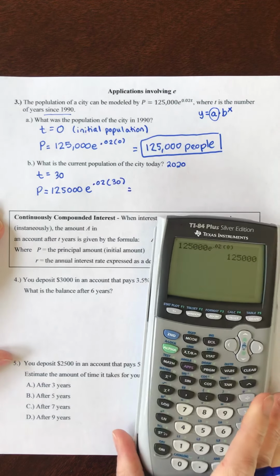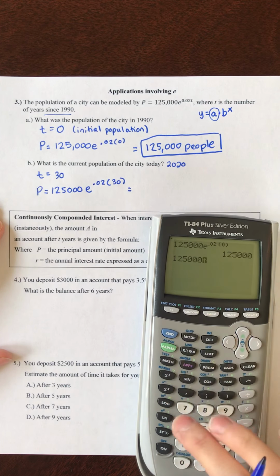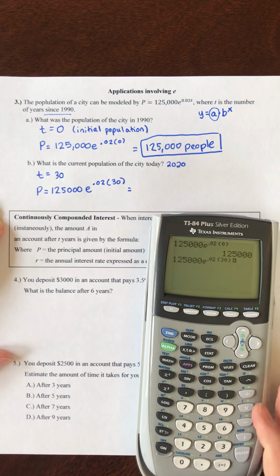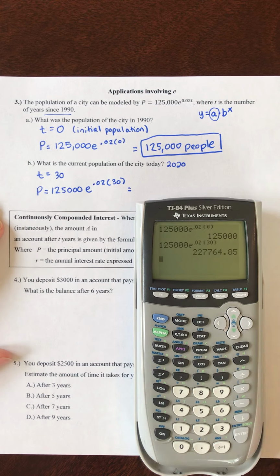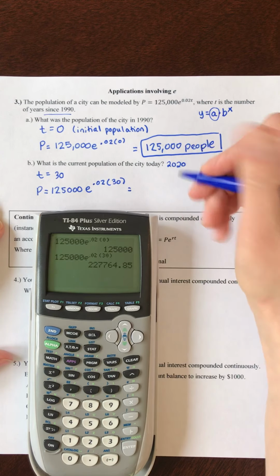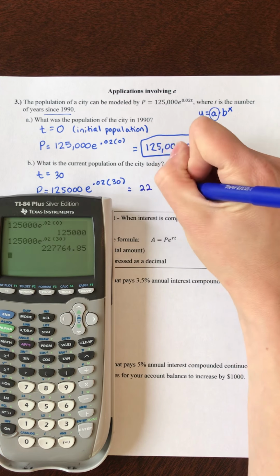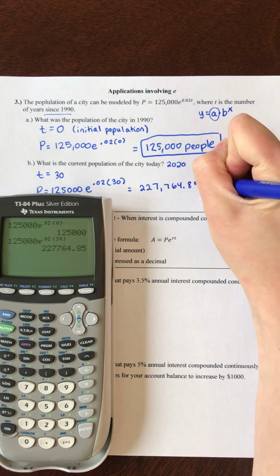And again, I can just plug that right in, 125,000 second ln e to the 0.02 times 30. All right, so you can see I just typed the whole equation in. I'm going to hit enter. And I get about, now this is people, so you get about 227,764.85.